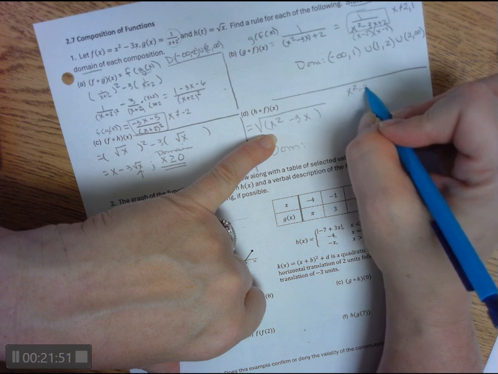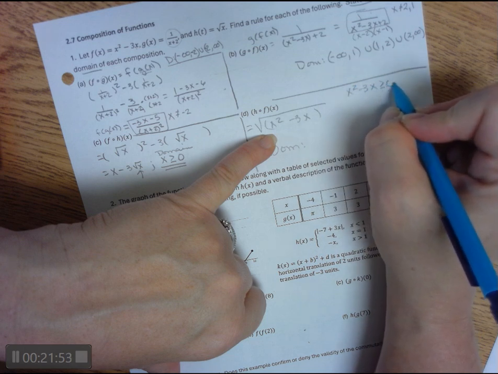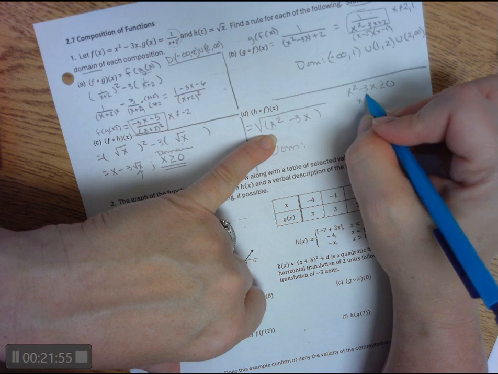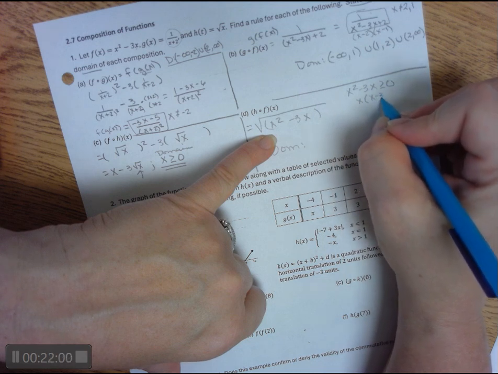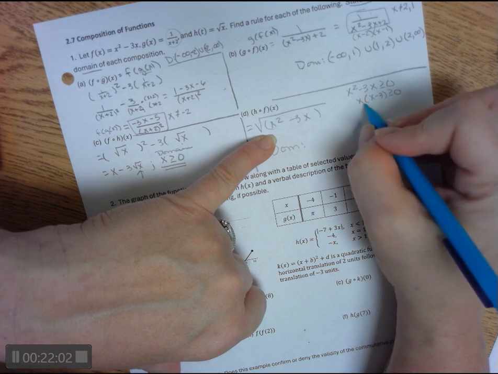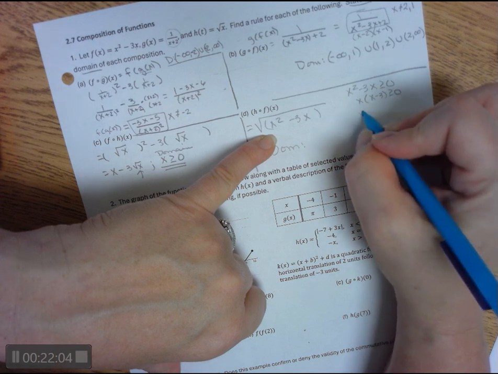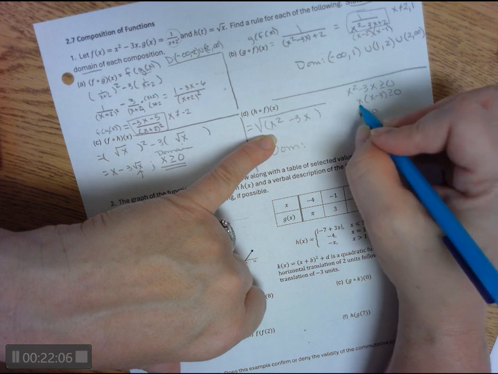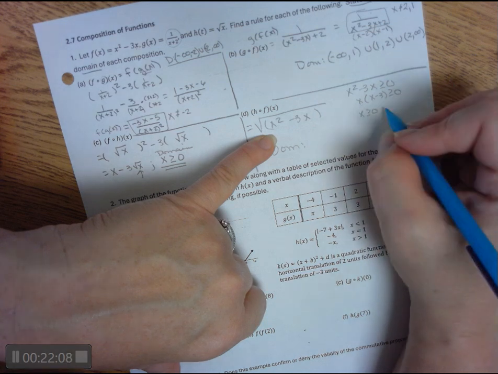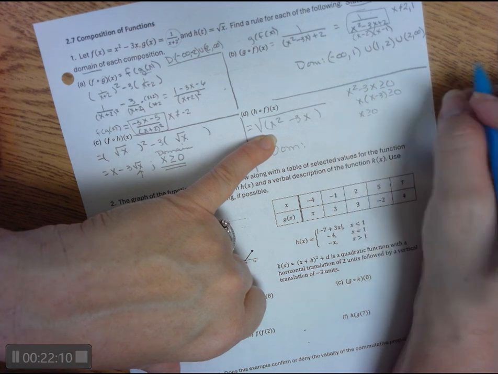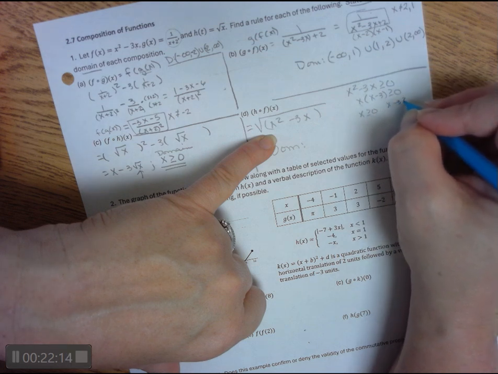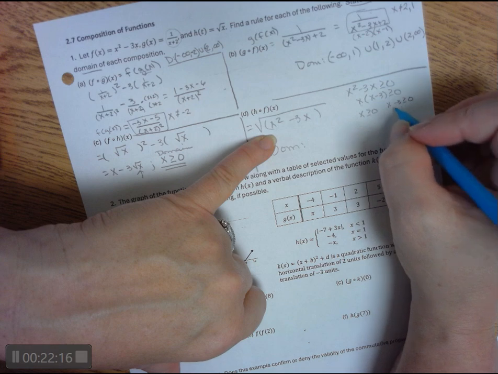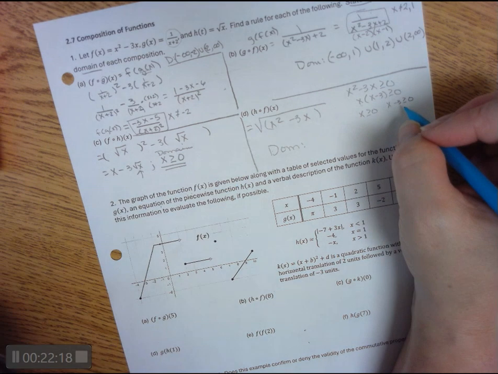So x squared minus 3x has got to be greater than or equal to 0. If I factor out the x, and I set this equal to 0, x has to be greater than or equal to 0. It's not allowed to be negative or 0. Actually, it could be 0. It'd be fine. Just kidding. Or x minus 3 is greater than or equal to 0.